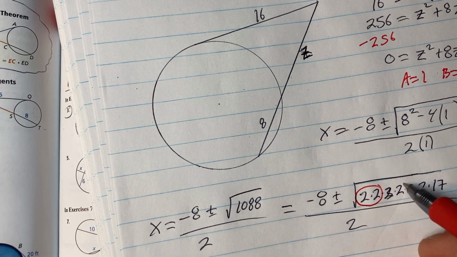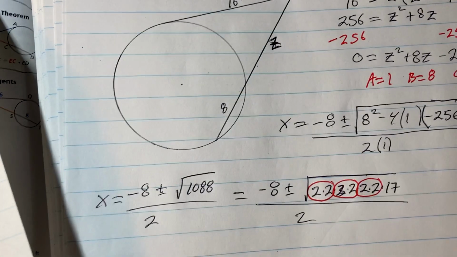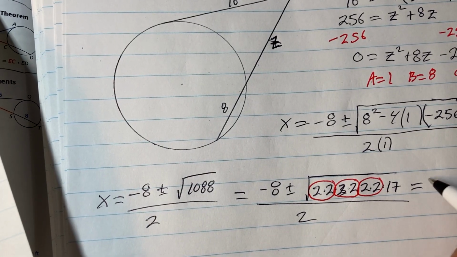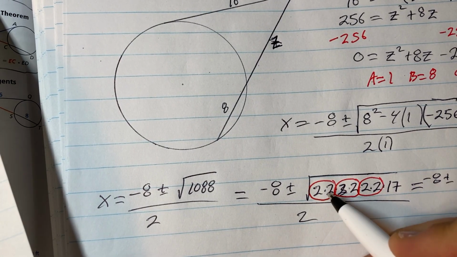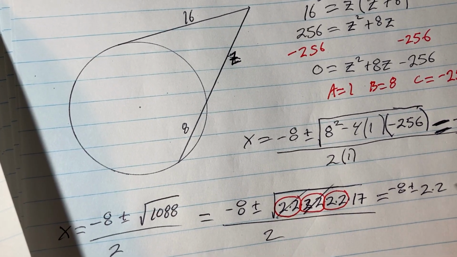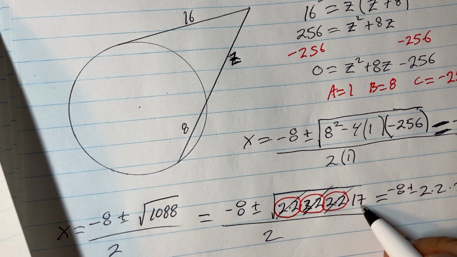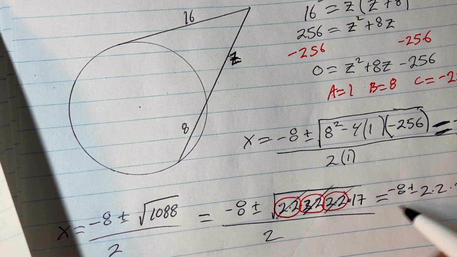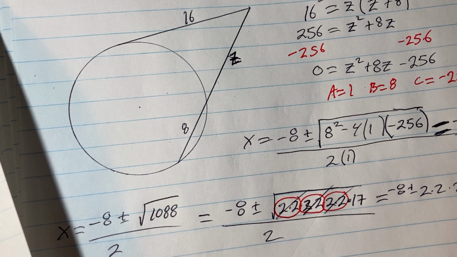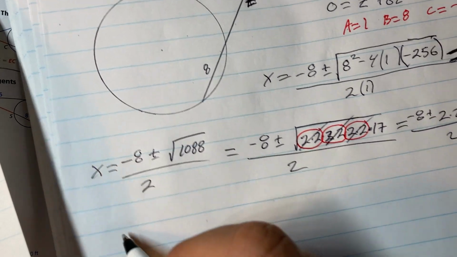There's an identical pair, identical pair, identical pair. So we have negative 8 plus or minus. One of those goes outside. One of those goes outside. One of those goes outside. There's not an identical pair for 17, so that stays in there, over 2. This is a long problem.